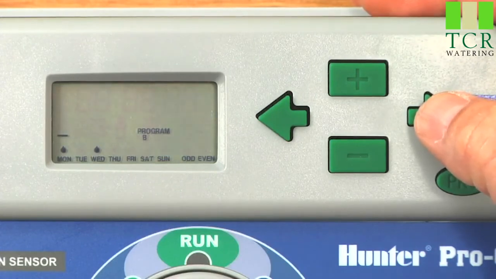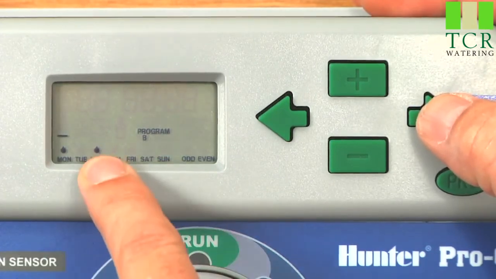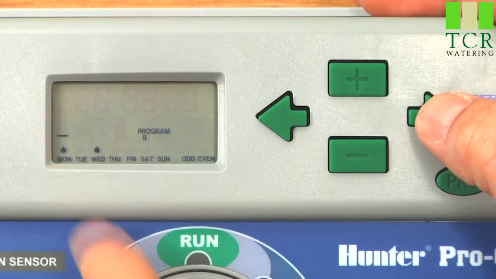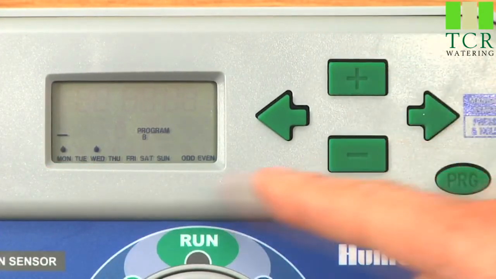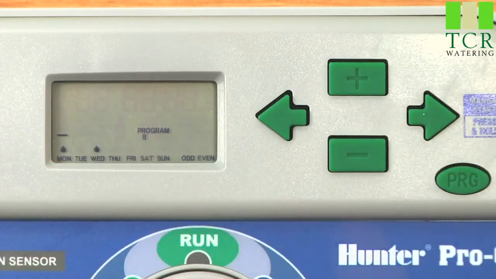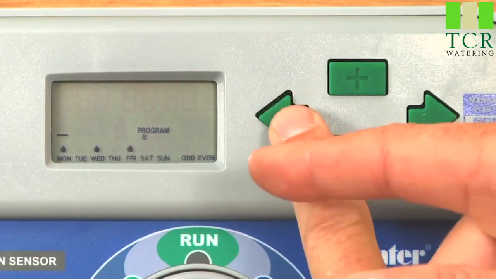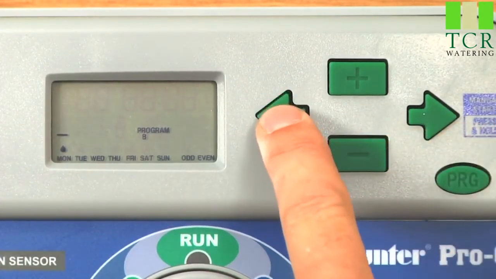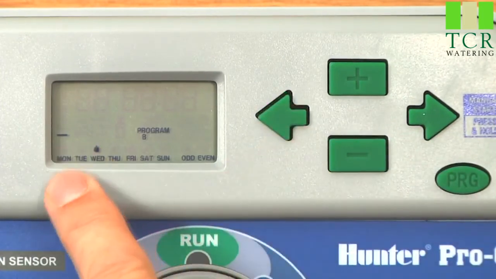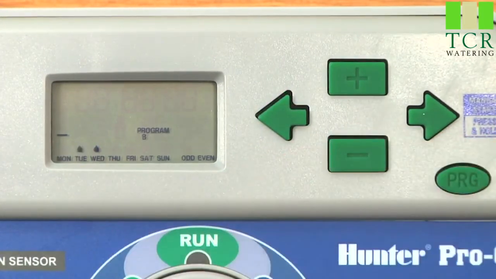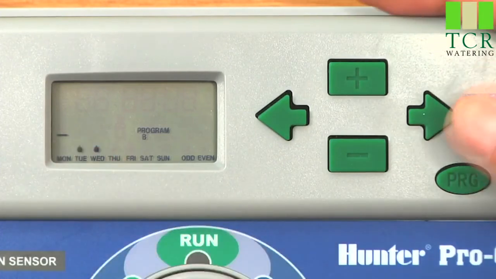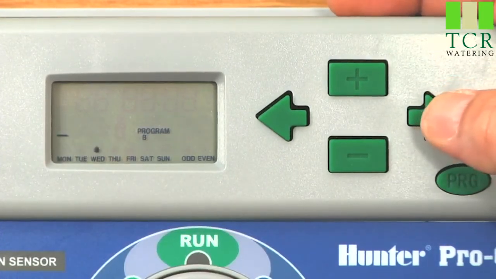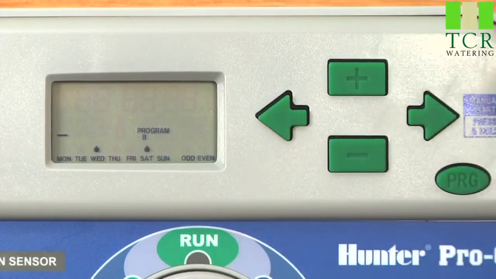As I'm sitting here looking at this, I know that I only want to water on Wednesday, and I don't need Monday to water. So instead of using plus and minus to go through and select minus, minus, minus to go back over here, I can use that left arrow, back my cursor up all the way back over to Monday. And while it's on Monday, I'll use minus to say no thank you, and the cursor automatically jumps over to Tuesday. So at any given time, you can just move your cursor around with the arrows and see what water drops remain.